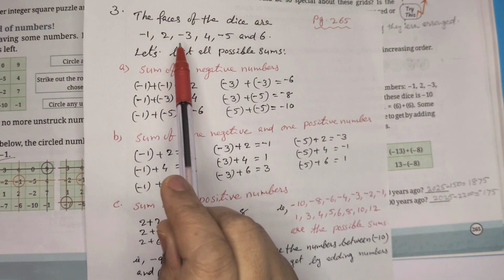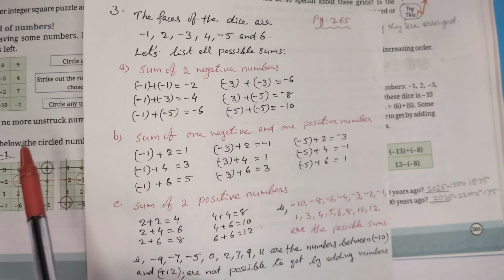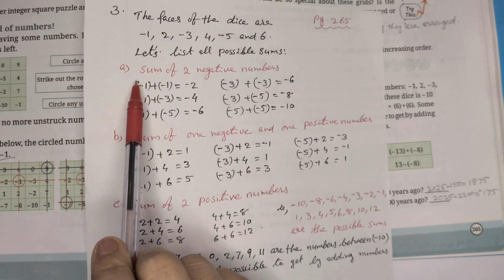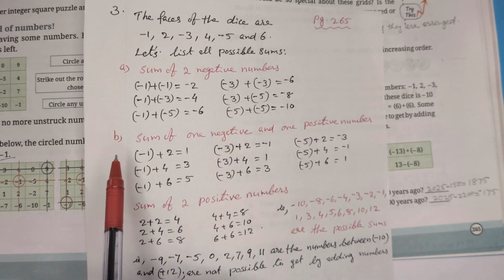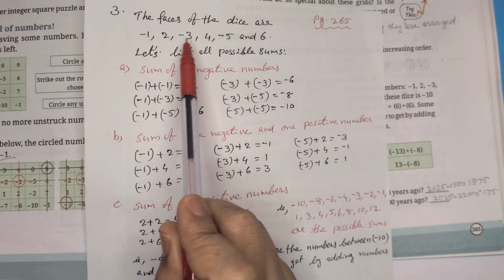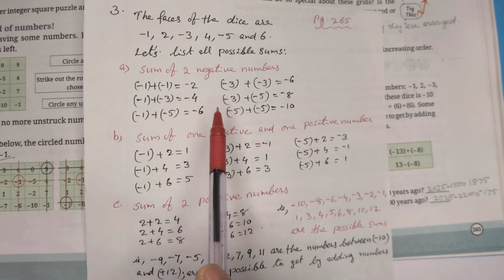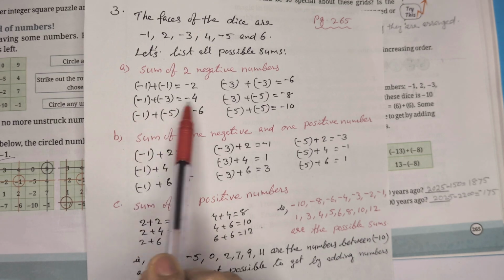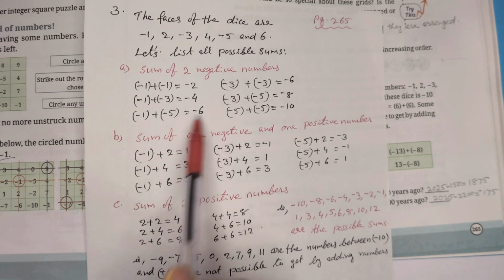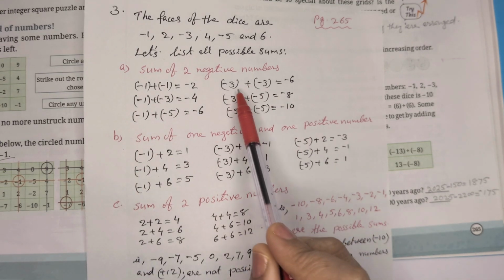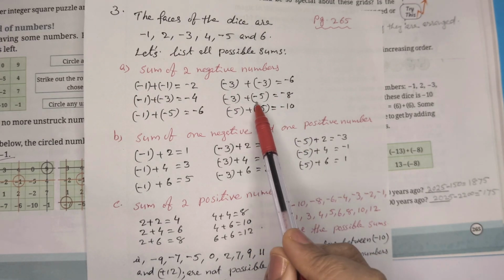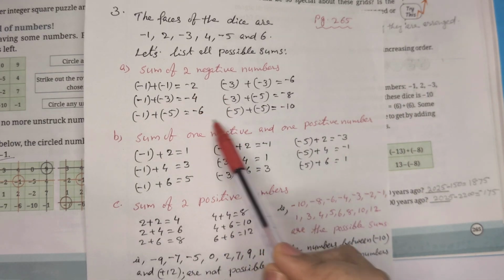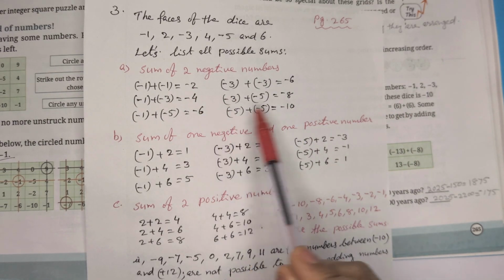Now we can arrange it. The faces of the dice are these numbers. Let us list all possible sums. First we can consider the sum of 2 negative numbers. Negative numbers are minus 1, minus 3, minus 5, on both the dice. Minus 1 plus minus 1 is minus 2. Minus 1 plus minus 3 is minus 4. Minus 1 plus minus 5 is minus 6. With minus 3: minus 3 plus minus 3 is minus 6. Minus 3 plus minus 5 is minus 8. And minus 5 plus minus 5 is minus 10. So these are the sums when we take 2 negative numbers.